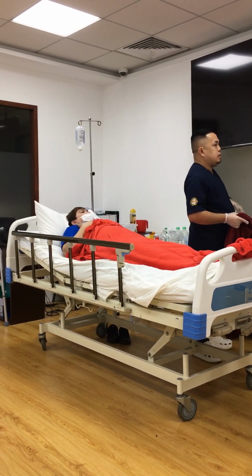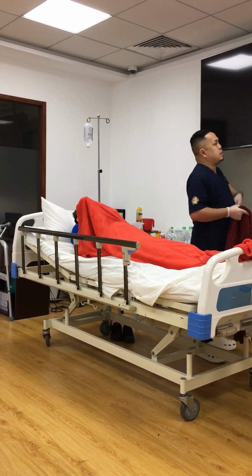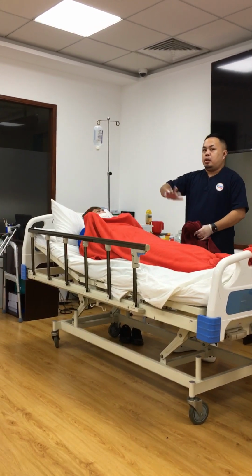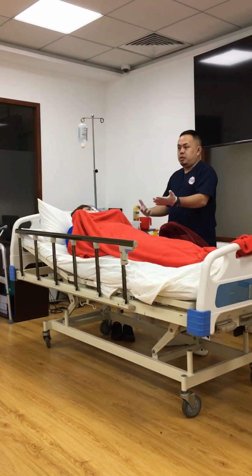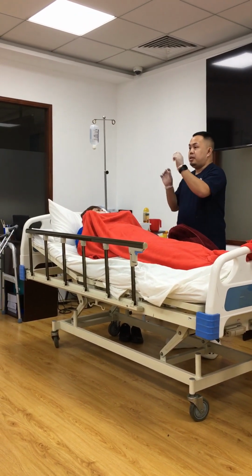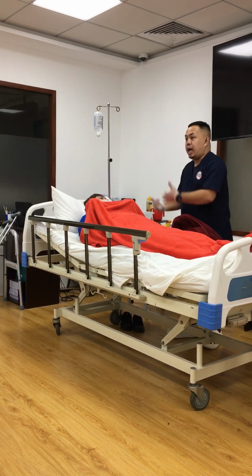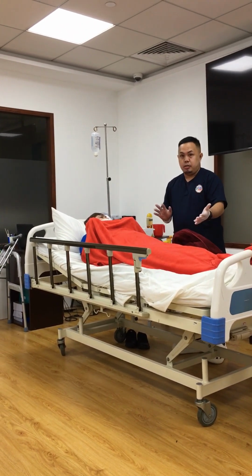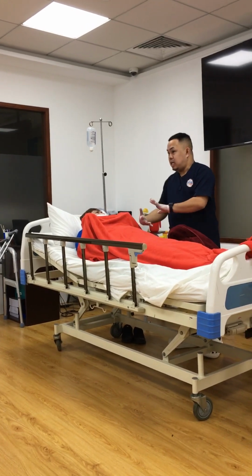Then after the face, which part is next? The arms and the hands. So a consideration: once you are exposing the body parts, make sure that you expose them one at a time and keep the other parts covered, because again, the patient is naked.